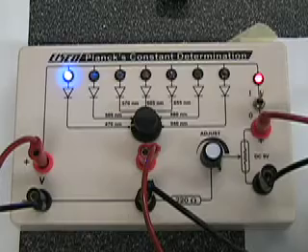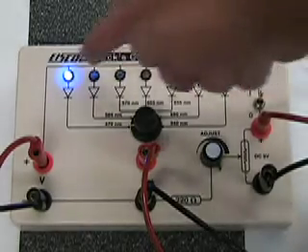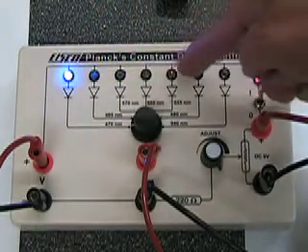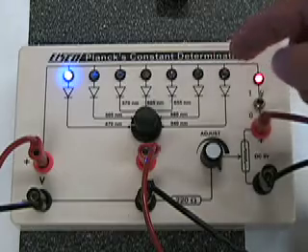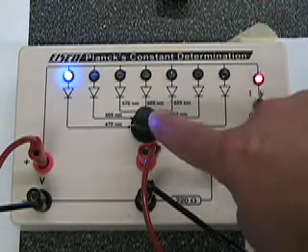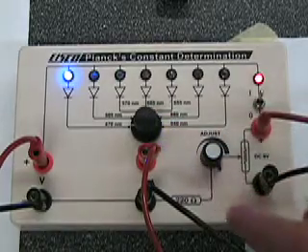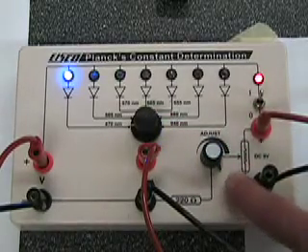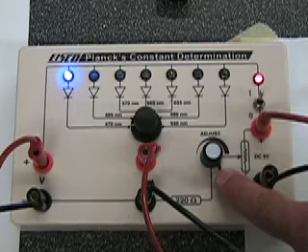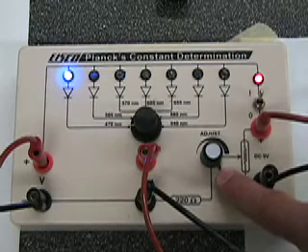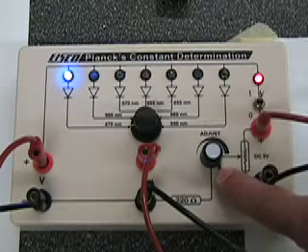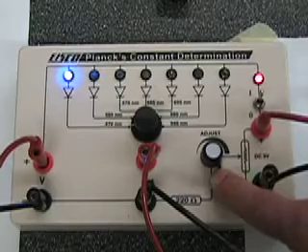Now, this Planck's constant determination apparatus consists of 7 LEDs. Different LEDs can be selected by using this switch, and there is a variable resistor here that can vary the voltage going to the LED.